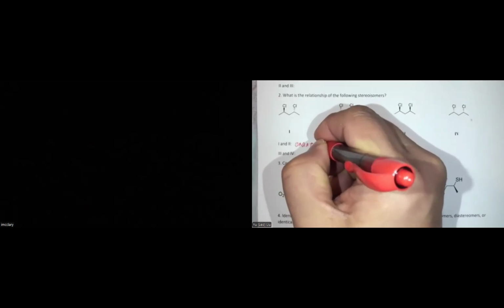We can do it one by one. Type your answer in the chat window. What's the relationship between one and two? Are they enantiomers, diastereomers, or just identical? Yeah, that's right. These two are enantiomers. The stereocenters are opposite, and they are mirror images, non-superimposable.